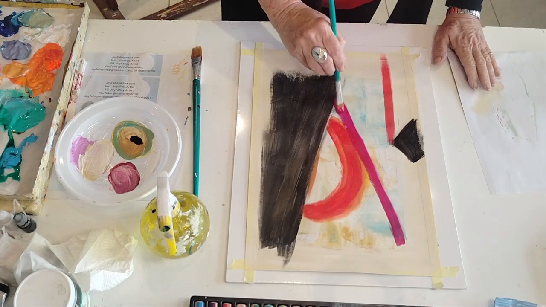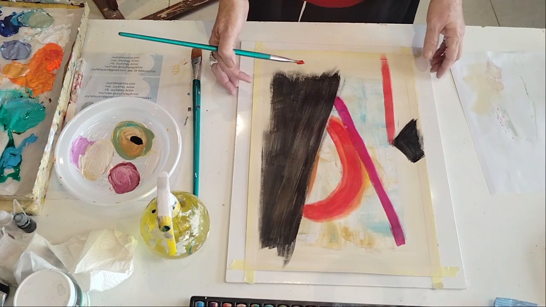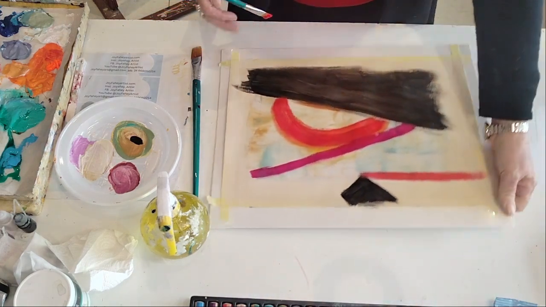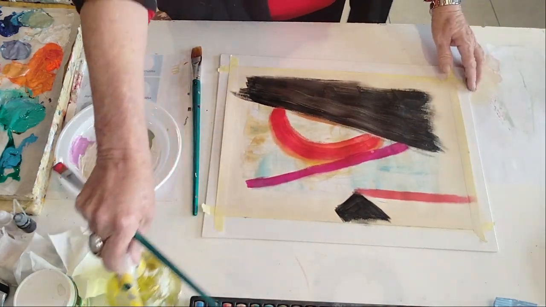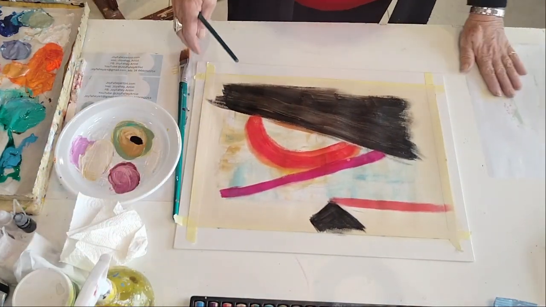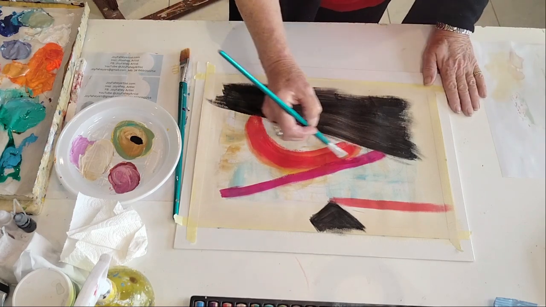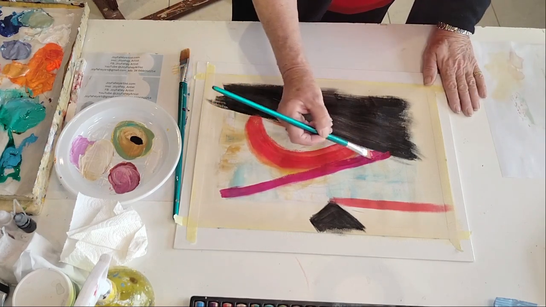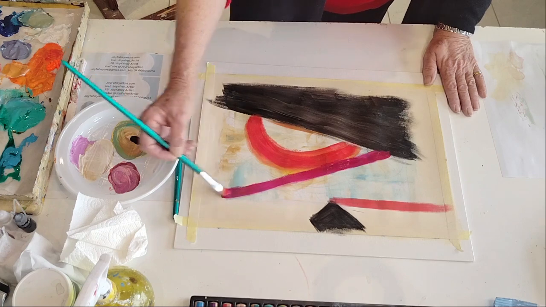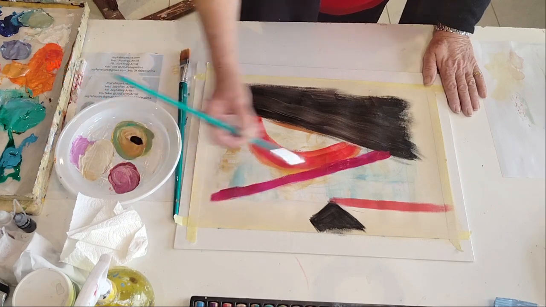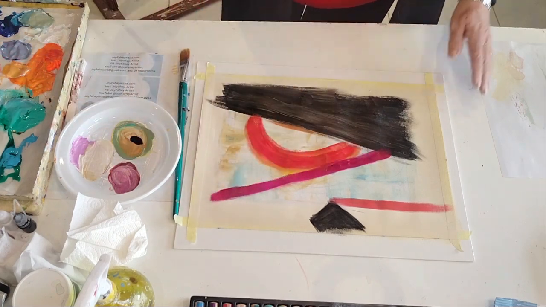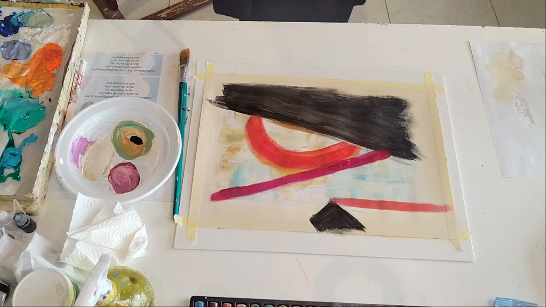Now, there's nothing wrong in turning it around and seeing it at different perspectives. What's going on there? Let's do that. So don't feel afraid. You can go at it from all different directions and see how you feel.